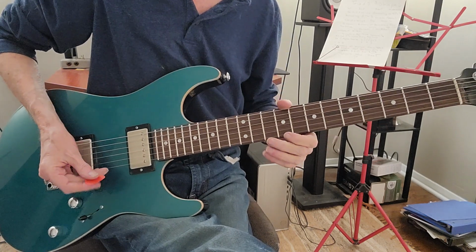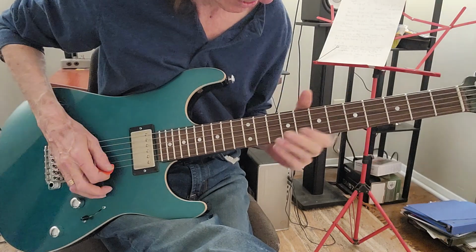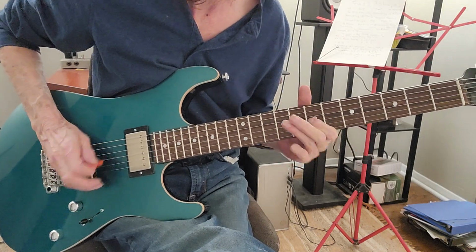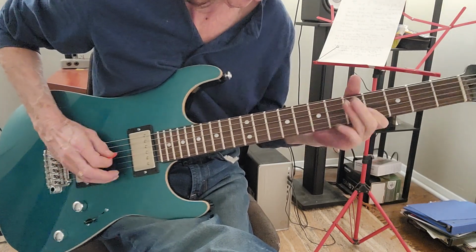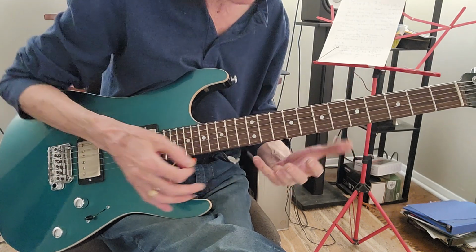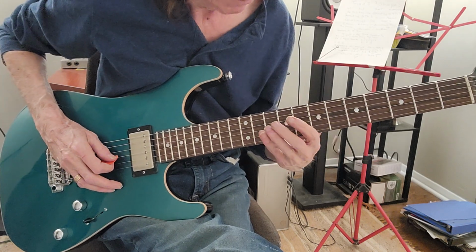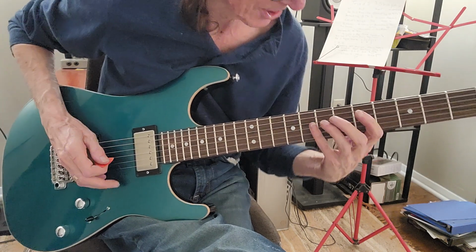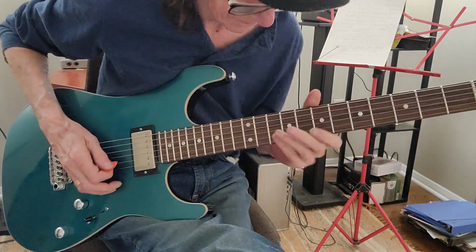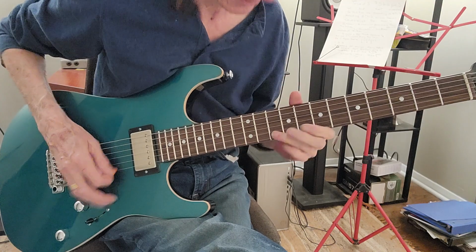Practice that phrase. Back, doubling back. What I find that does, if I'm doubling back, it sounds cool, as well as it gives me a little bit of extra time to prepare my fingers to go back down the scale. Like that.